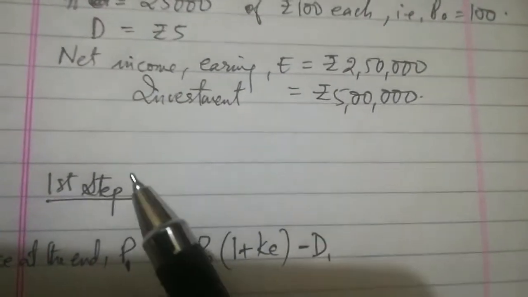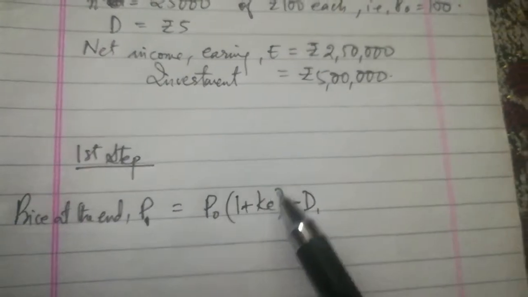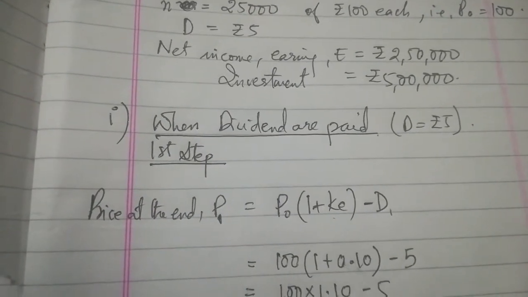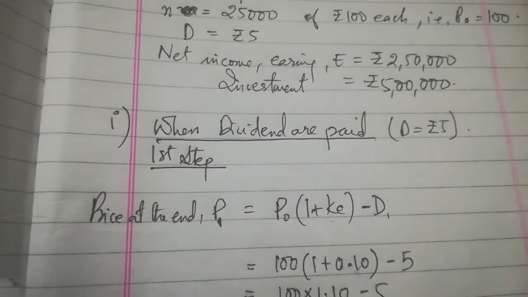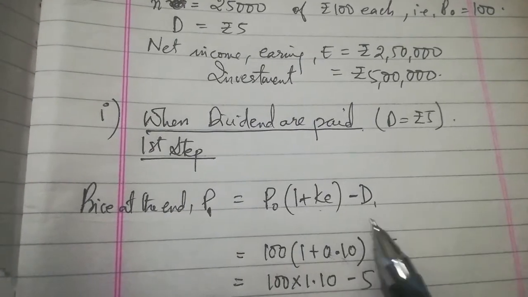Now let's go to the first step. First step is you have to find P1. I told you just now the first step, so this is the formula. Now in this formula, just replace whatever is given. Now let's calculate the value of the firm. First, you have to take two situations. One is when dividends are paid. So when dividends are paid, D is 5. So in place of D, you have to write 5.